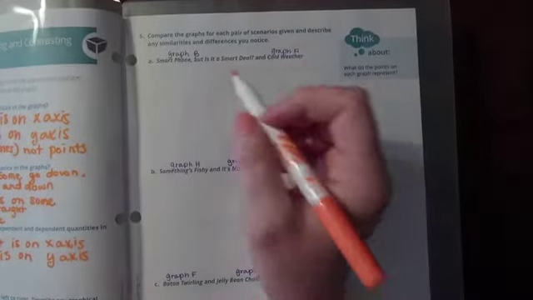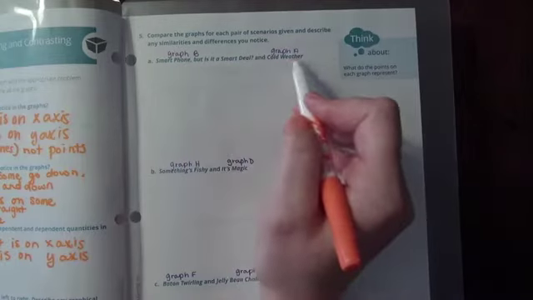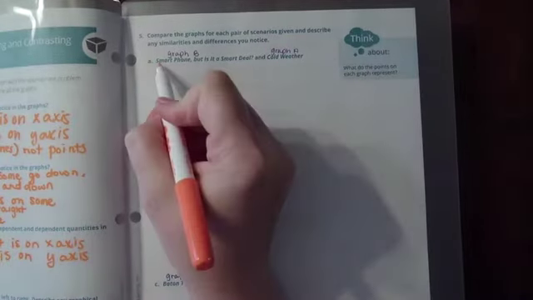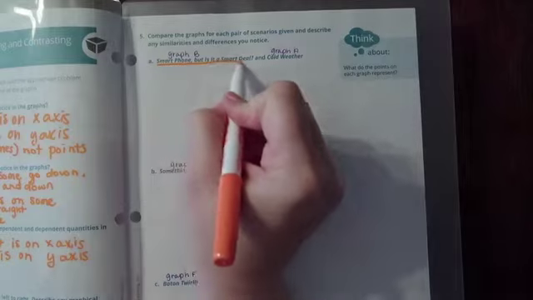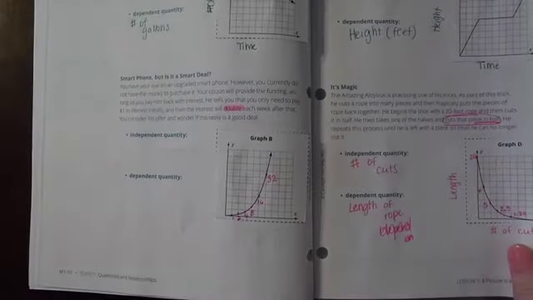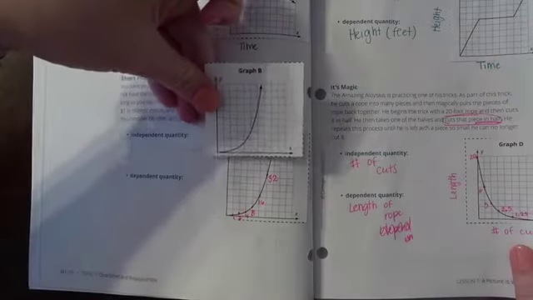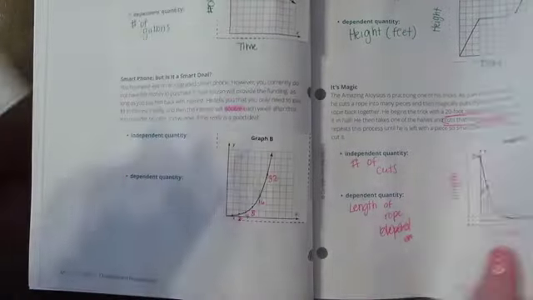So I went ahead and already marked which graphs these should be. So if you look for the problem that says smartphone, but it's a smart deal, if you look back, that would be this graph right here. So I just printed extra ones so that I can look at these. So notice it's the same graph. So that's where I got all of these.